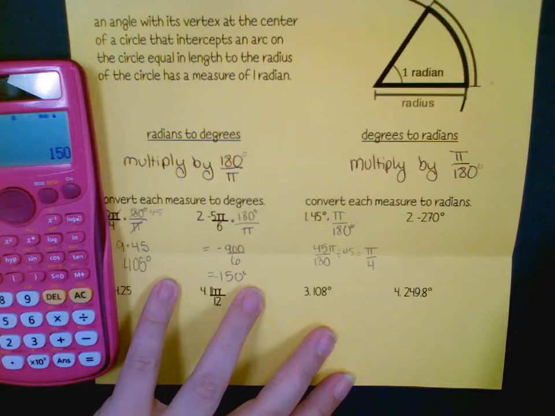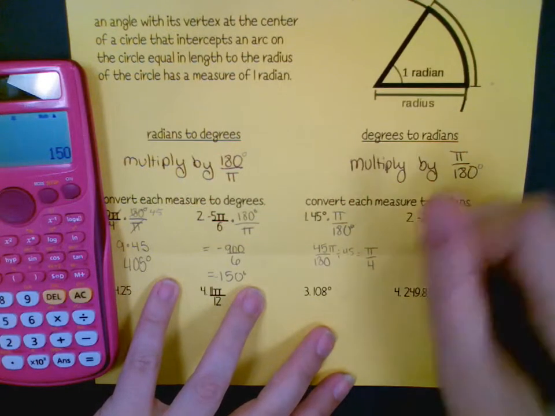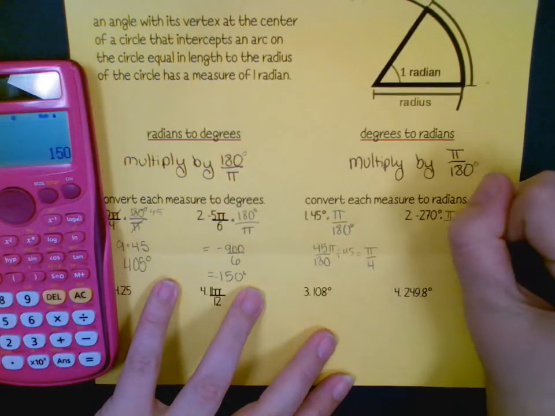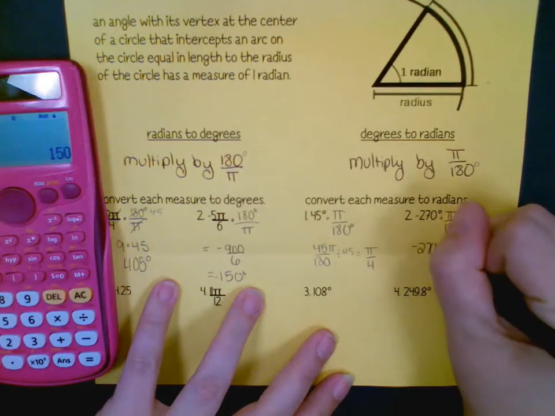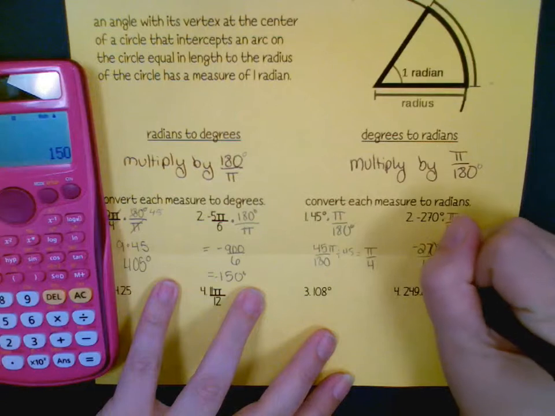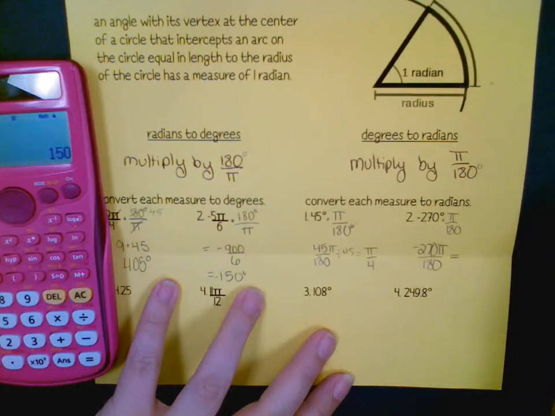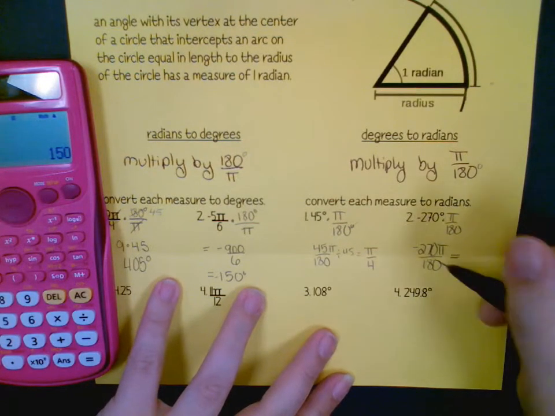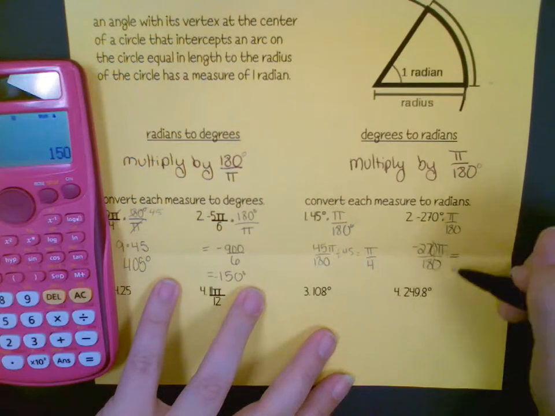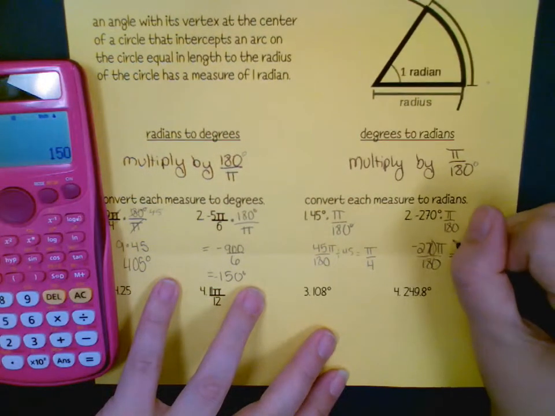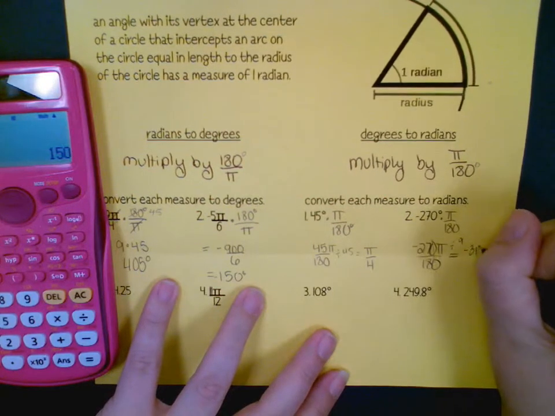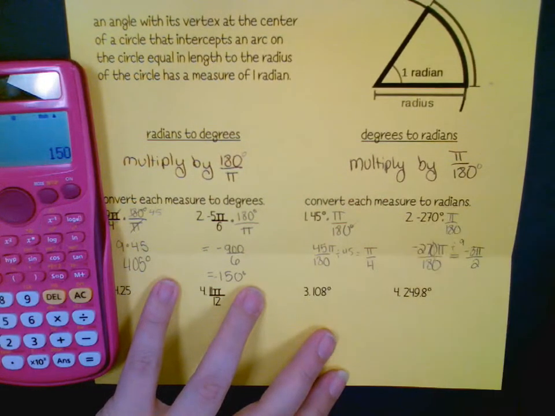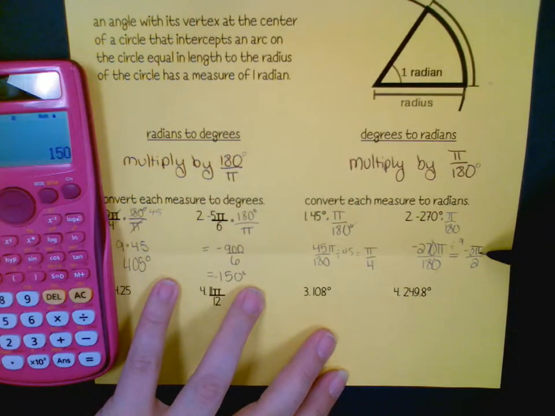Okay, so let's do one more, I guess. So times by pi over 180. So negative 270 pi over 180. And reduce your fractions. You can divide by 10 to cancel those out. And then 27 and 18 can be reduced by 9. So we end up with negative 3 pi over 2. So negative 270 degrees is negative 3 pi over 2.